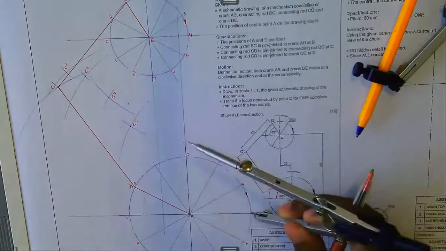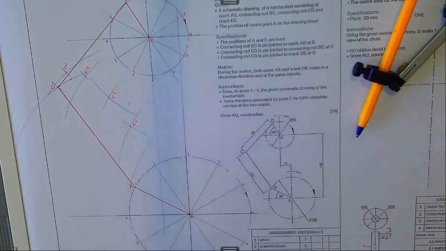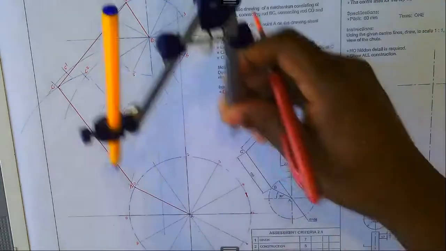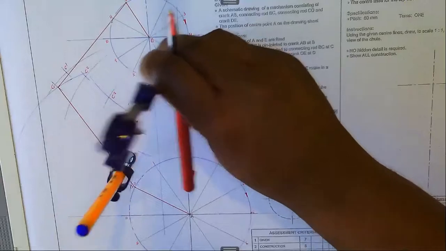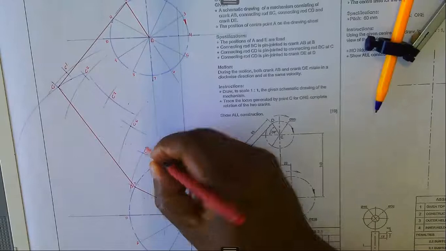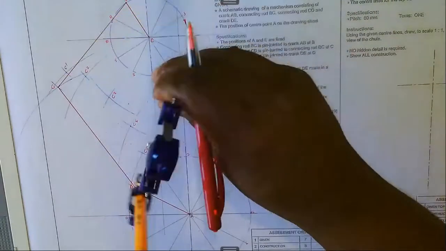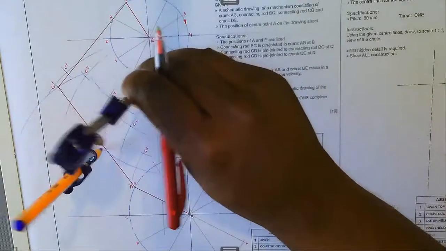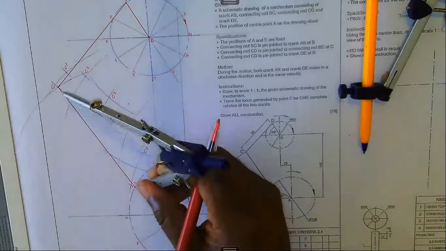Then 5, describe an arc. You also go to number 5. You cut the first one. And then you go to C5. You go to 6. Cut this one. Just check to verify.